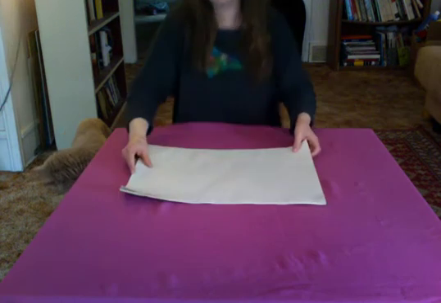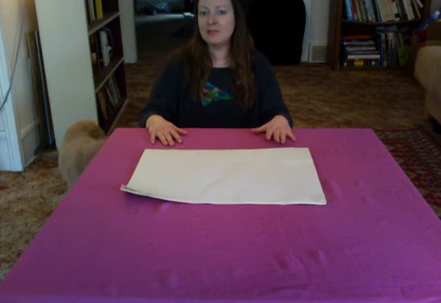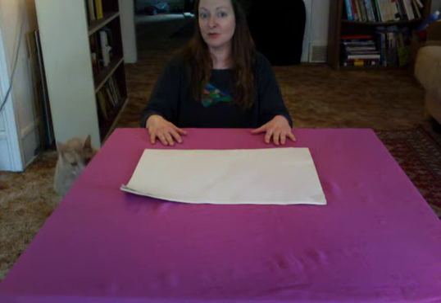So I have some nice big paper, and I'm going to start by drawing something that might be what you'd like to do for your composition, but it might make you think a little bit too.